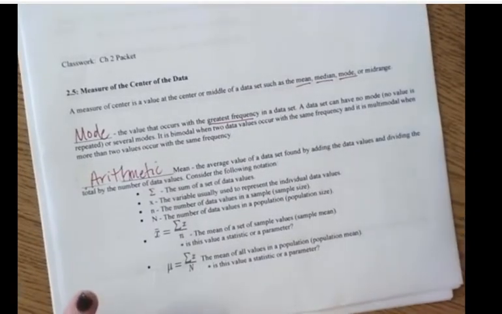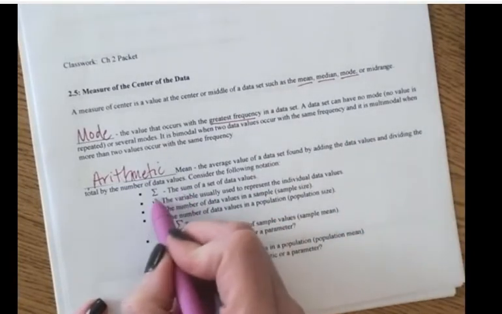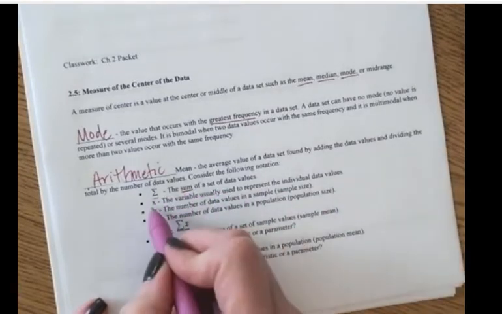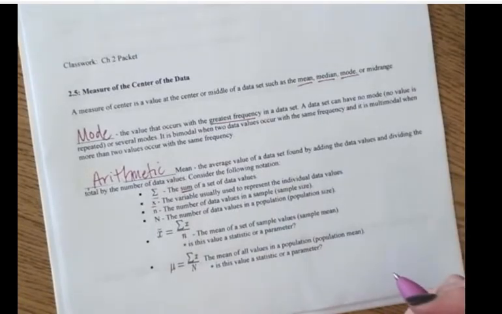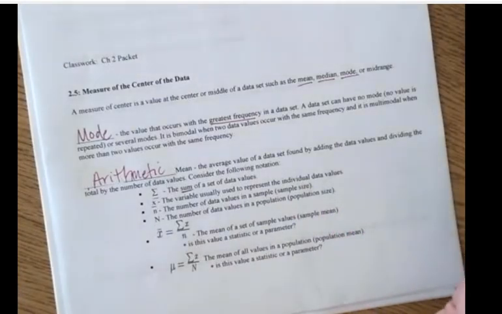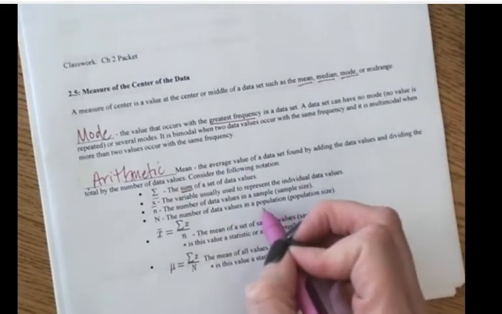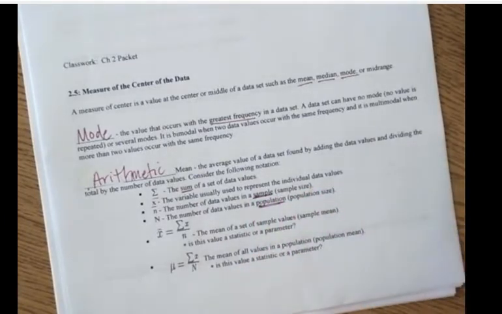So there's some symbols you need to be aware of because of the way the formulas will be given to you. This sigma right here is the sum of all the data, okay? X is the variable usually used to represent the individual pieces of data, like grades in a grade book or whatever. n is the number of data values, like how many pieces of data you are adding up. Capital N is the number of data values in the population. So here's the difference: capital N is population, lowercase n is sample. And it is important that you know that because the formulas do differ when we get more complicated here in 2.6 and 7. So as far as finding the arithmetic mean, it's really the same.